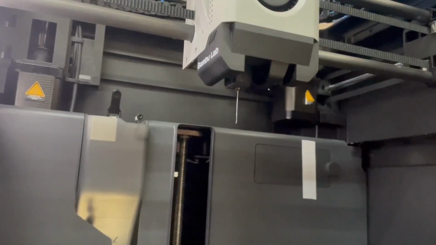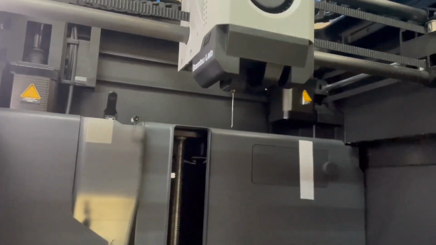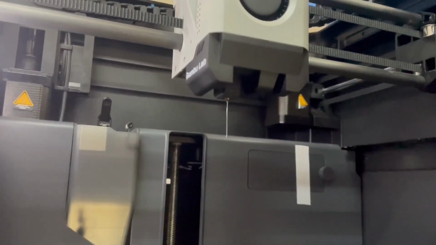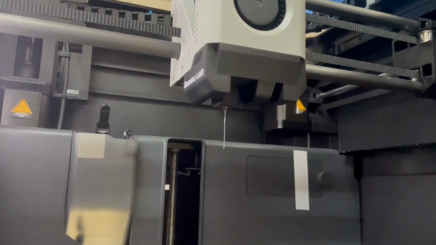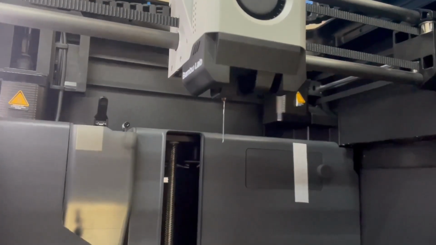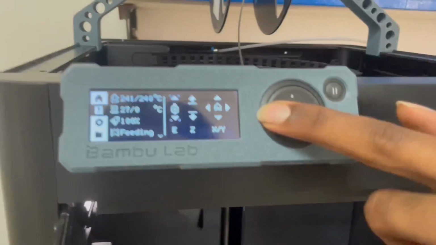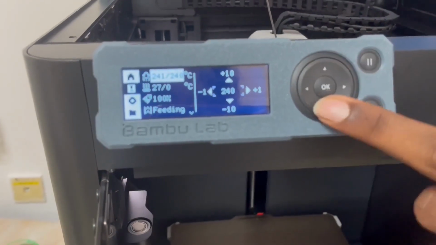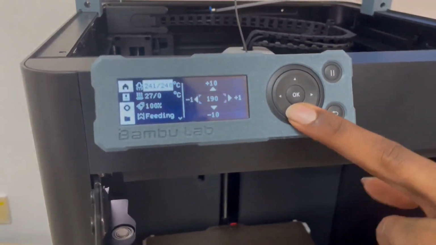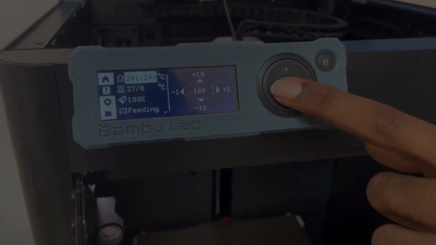So once the filament is coming out, what you can do is press the up arrow and then return the temperature to its normal standard. I would recommend putting it back to 180.